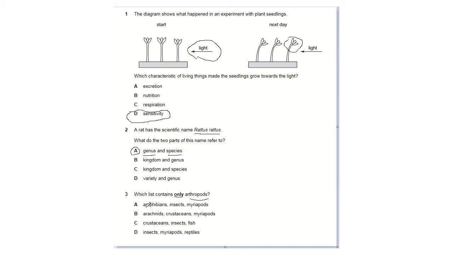So the first one here has amphibians, so it can't be that one. Number C has fish, so it can't be that one. They're vertebrates. And this one has reptiles. They're also vertebrates, so it can't be the answer. So the only possible answer is B.